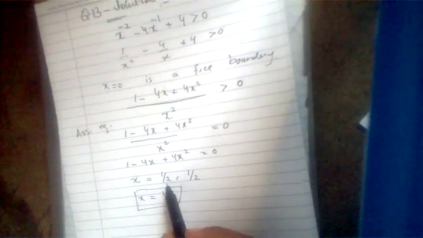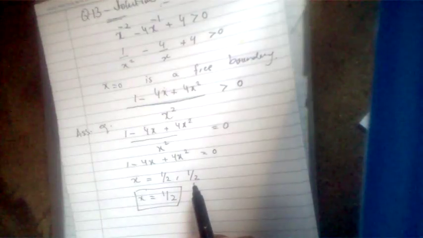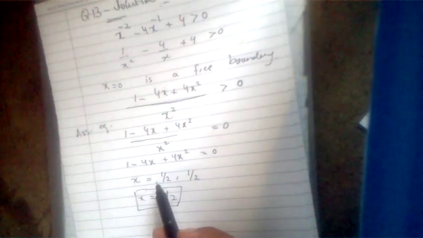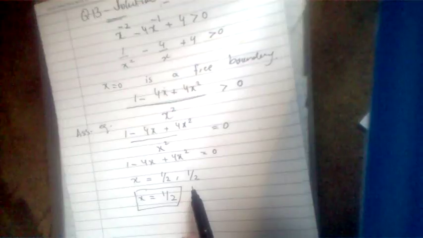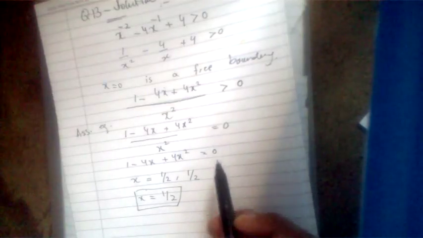Since this point has to be included in the solution set, therefore we will get only 1 point. X is equal to 1 by 2. So boundary point is only 1, that is 1 by 2. We cannot say that we have two boundary points, one is 1 by 2 and other is 1 by 2. These are same points. These two numbers are same, therefore we have only 1 point, and that is 1 by 2 as the boundary point. Also, we have the free boundary, that is x is equal to 0.